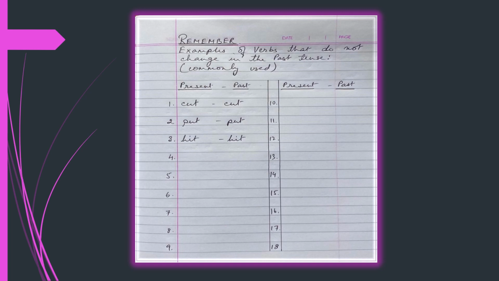I want you to copy down all the 20 examples and learn them by heart because this is going to be asked in your Unit 2 exam as well as your Term 2 exam. And this is a very important lesson for life because this is going to be commonly used forever whenever you use the English language.